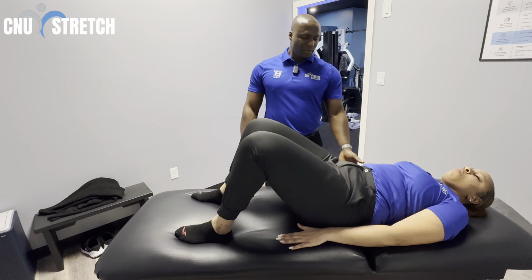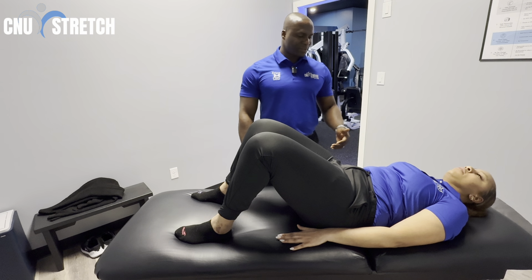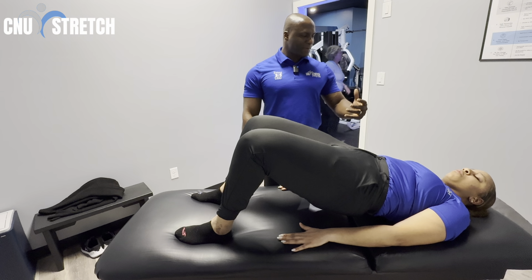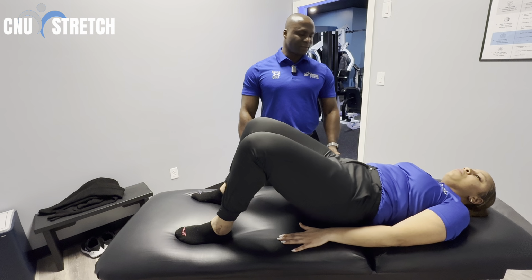So then come back down, and then she said, yep, you said you have to reset. So let's not need to reset this time. So come up. It doesn't feel like you're coming up as much, but you should feel it more in your butt this time than you did last time, and then come back down.